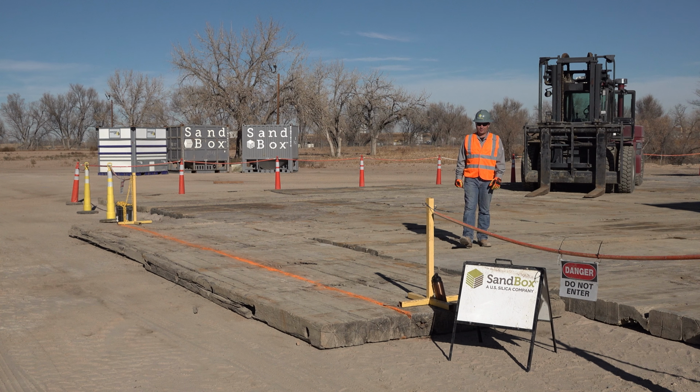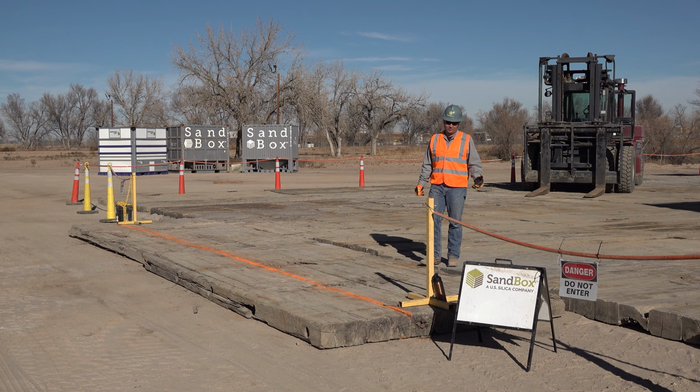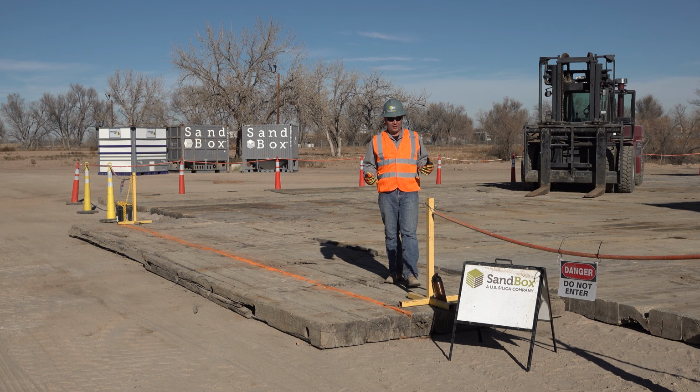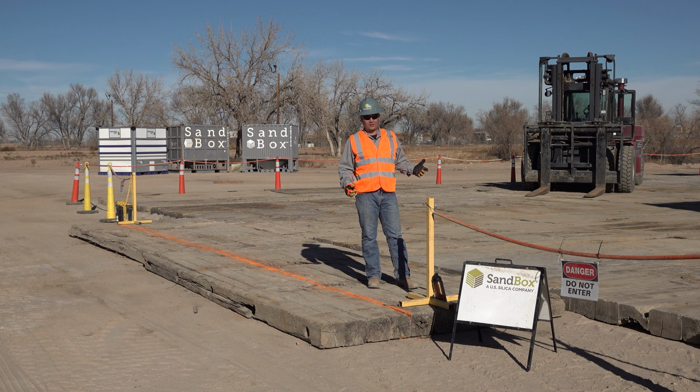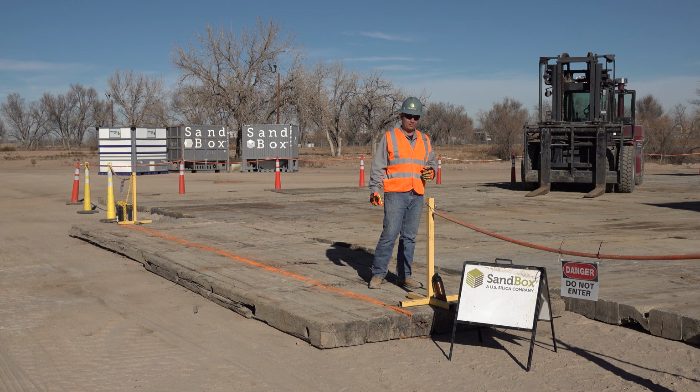Today we're going to talk about SandBox's dance floor enter and exit policy. As we've stated before, SandBox has a zero tolerance policy for any dance floor infractions. So if you need to gain access to the dance floor, make sure that you follow all the procedures of the dance floor enter and exit policy prior to going past the barricades.